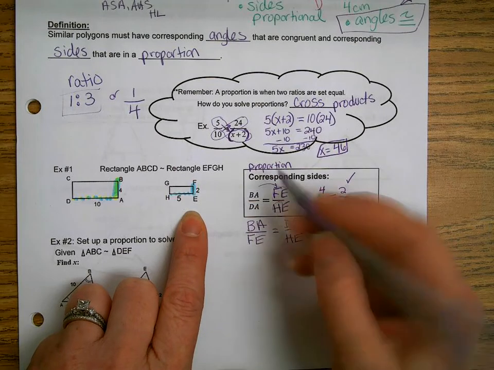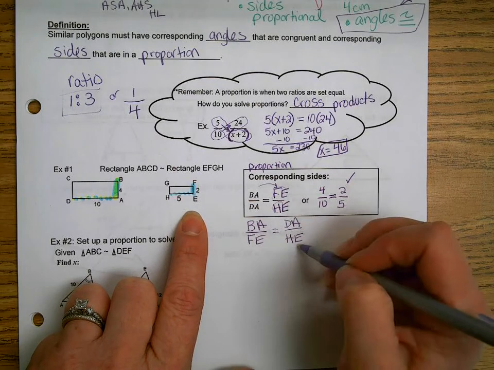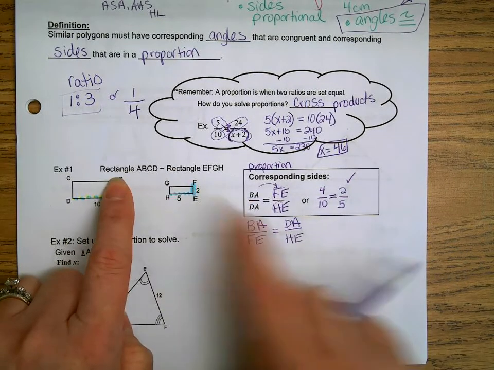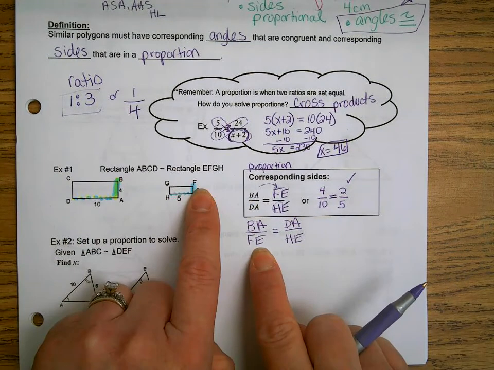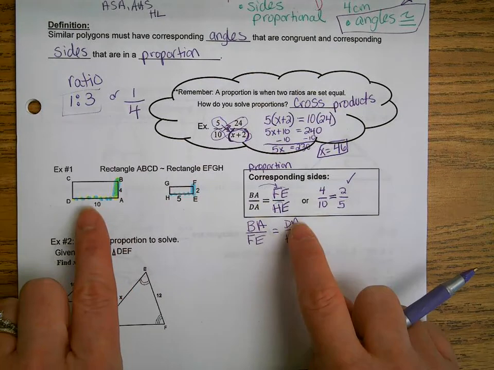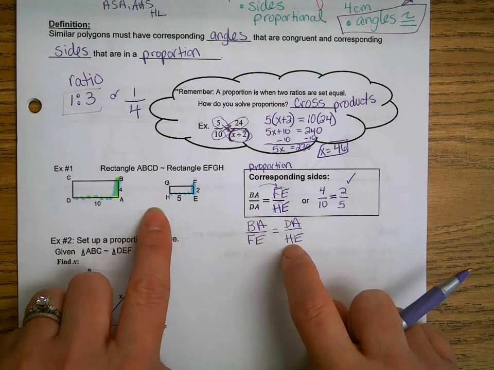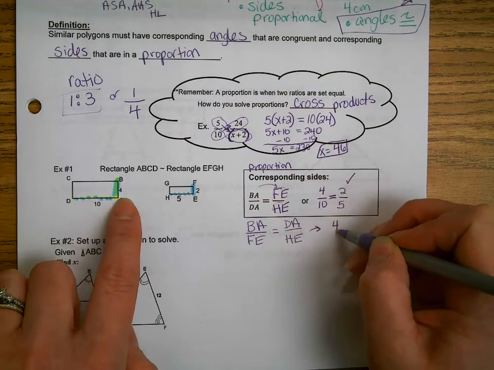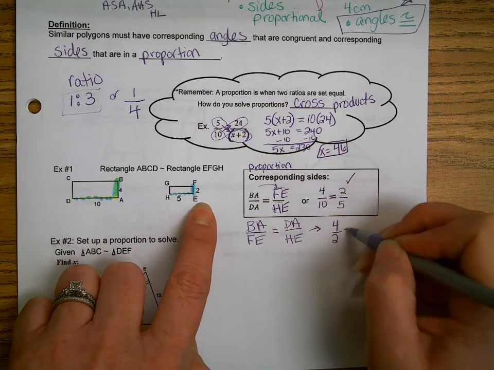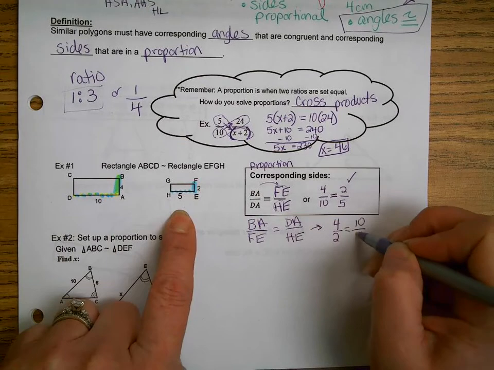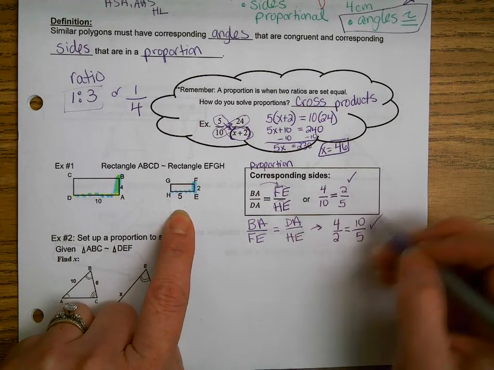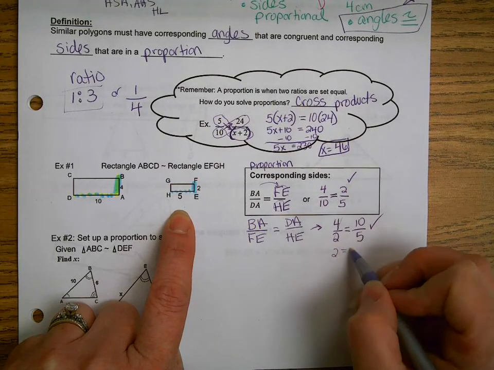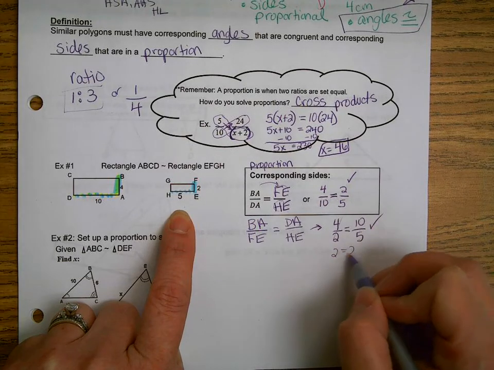Okay? So I put those four pieces in a different order, but it still works out that this side compared to this side, 4 is to 2, as the 10 matches with the 5. Okay? So that digits-wise would be 4 relates to 2 as 10 relates to 5. And these two fractions equal out. If we reduce this one, it would become 2. 10 divided by 5 is also 2.